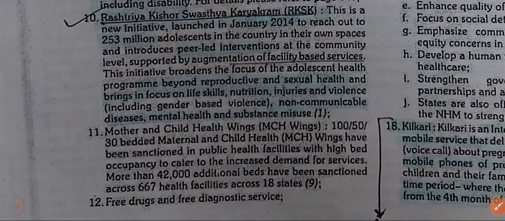Next is the Rashtriya Kishor Swasthya Karyakram, RKSK. This is a new initiative launched in January 2014 to reach out to about 253 million adolescents in the country in their own spaces, and introduce peer-led interventions in the community. It shifts focus beyond sexual health to life skills, nutrition, non-communicable diseases, mental health and substance misuse.